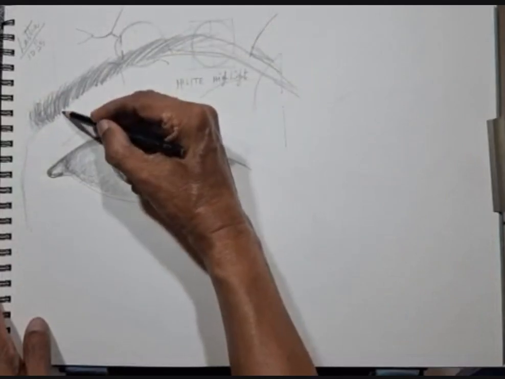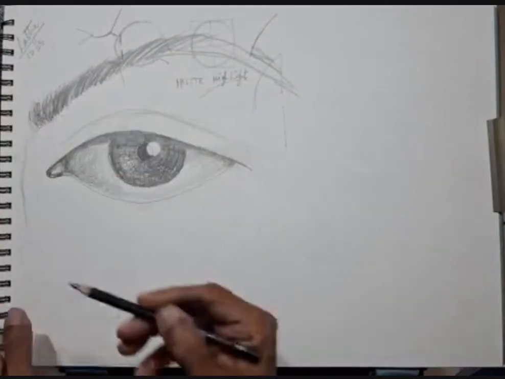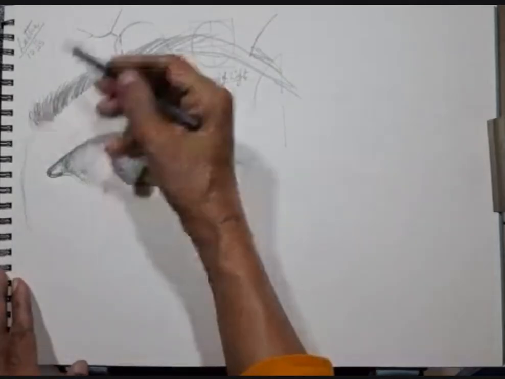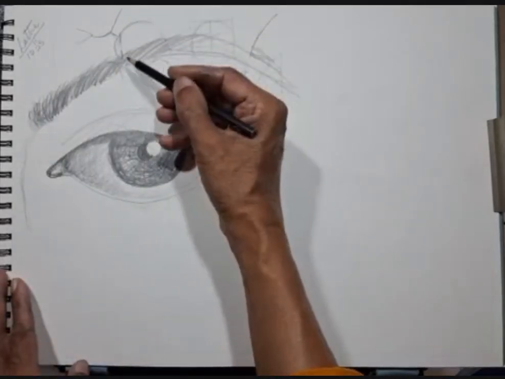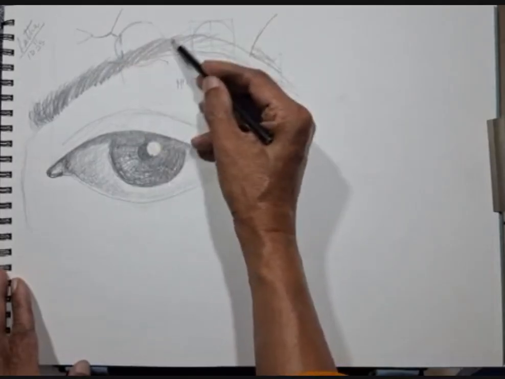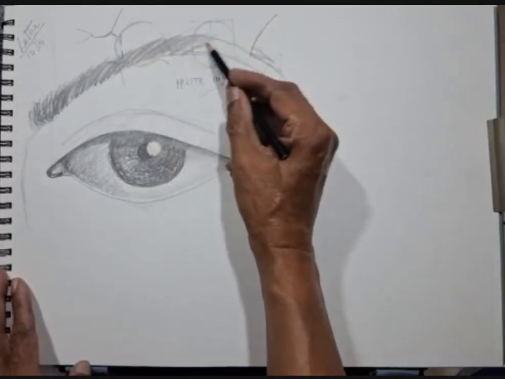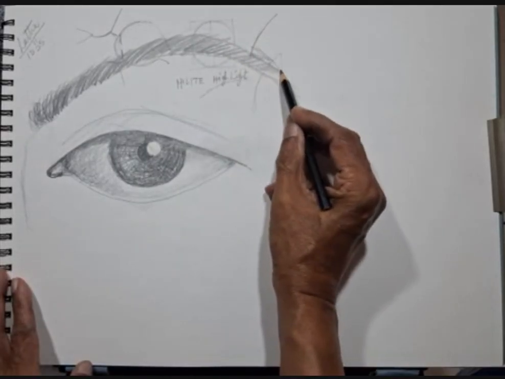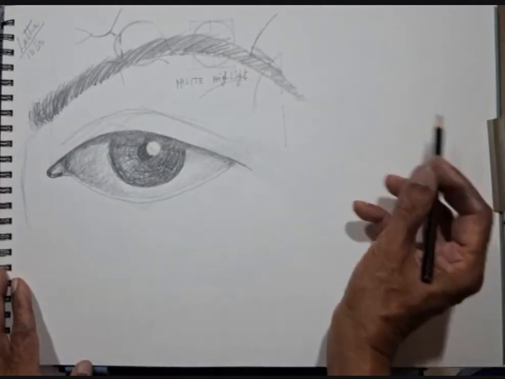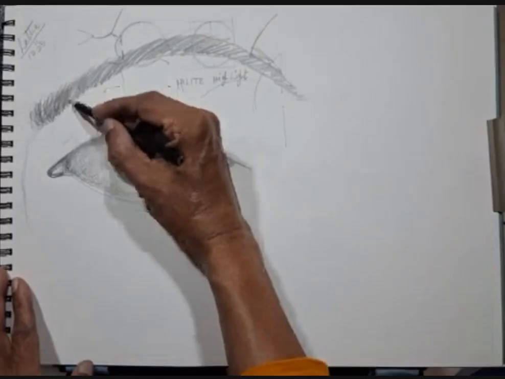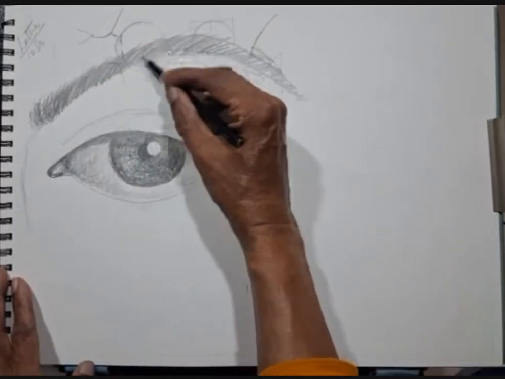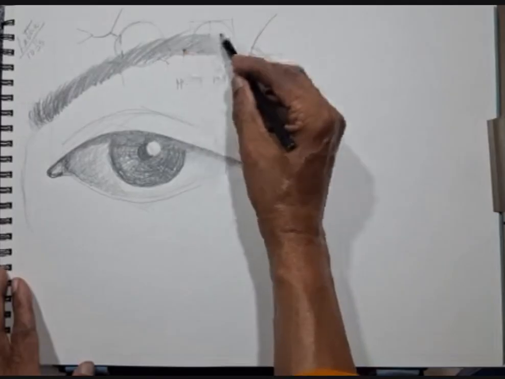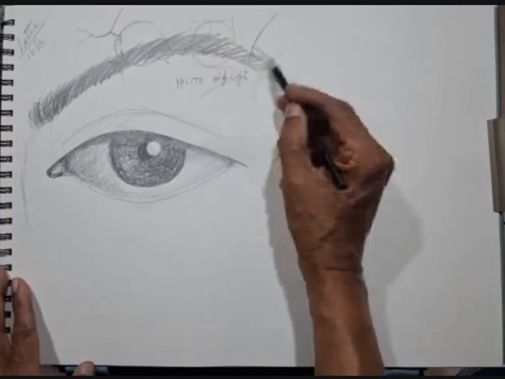I'm just giving strokes from one side, from here out. With practice, even when I come back, I don't draw. It becomes less out here and disappears.